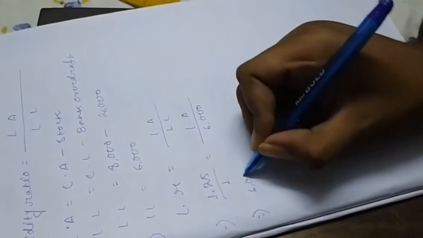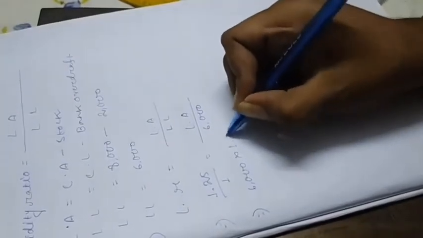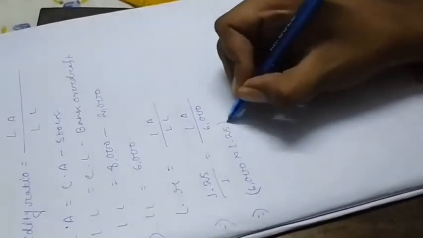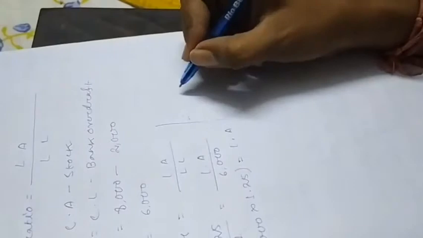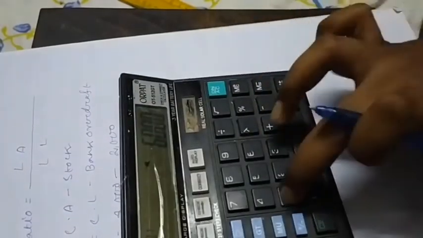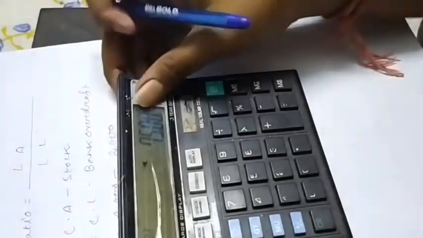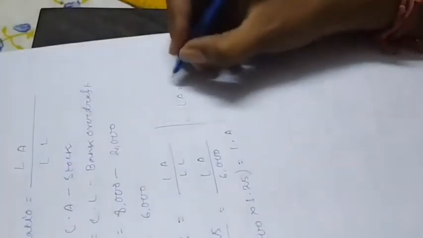So 6,000 into 1.25 is the liquid asset. Liquid asset means 6,000 into 1.25, that is 7,500.